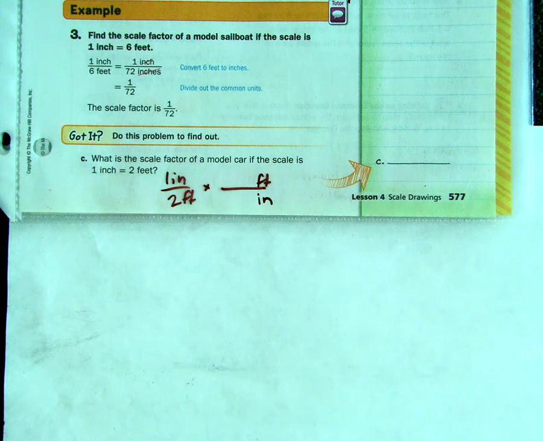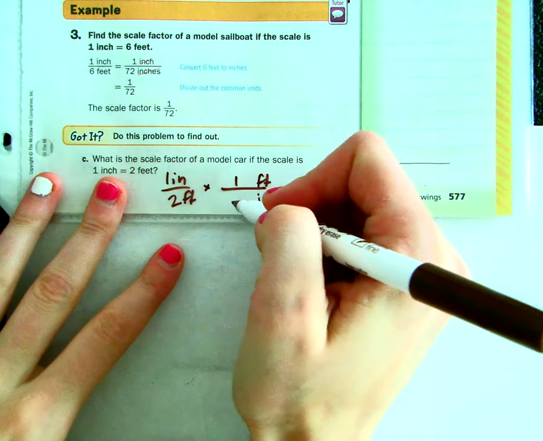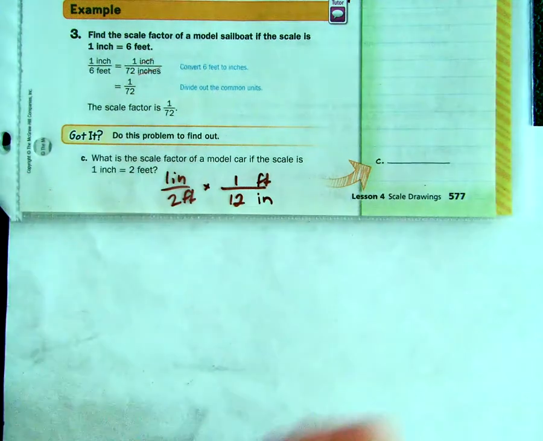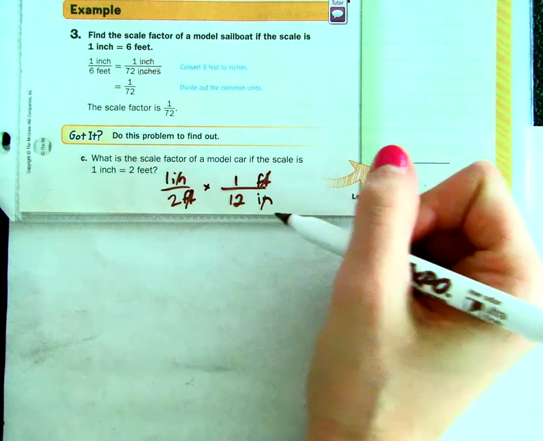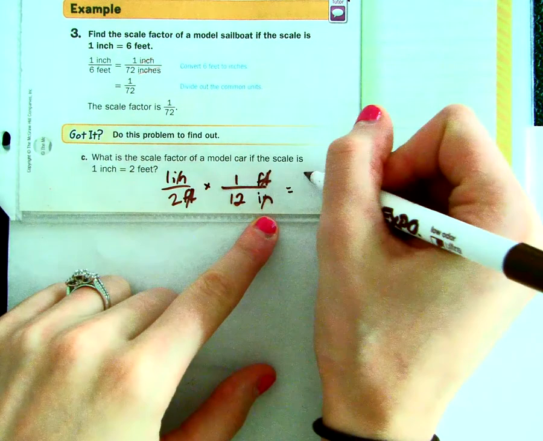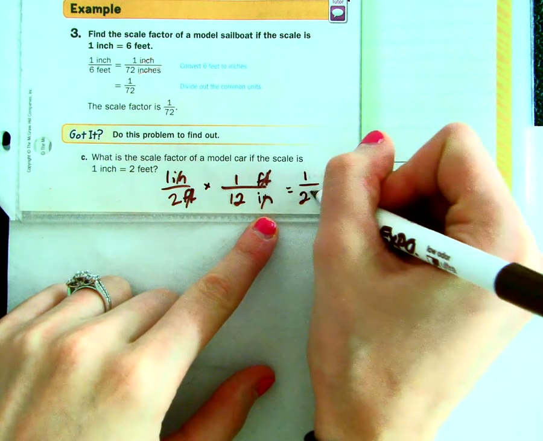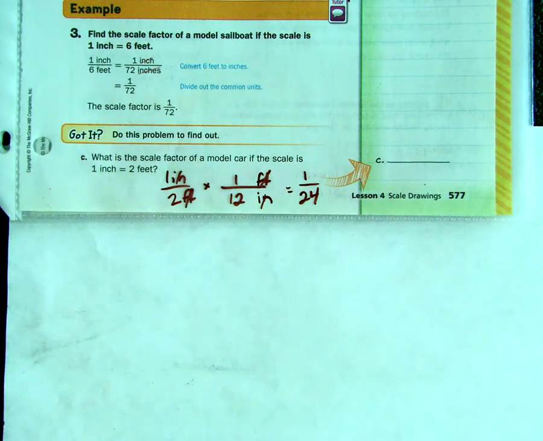Well, how many feet are in an inch or how many inches are in a foot? Well, I know in 1 foot, there's 12 inches. Okay, my inches label cancels, my feet label cancels. Now I can multiply straight across. 1 times 1 is 1, 2 times 12 is 24. So we would say our scale factor is 1 to 24.